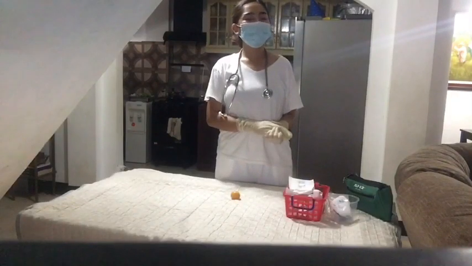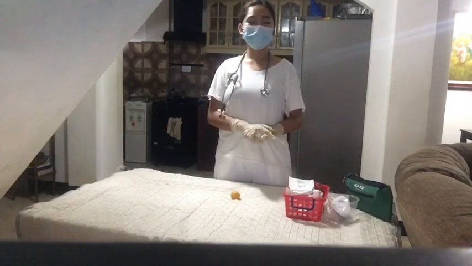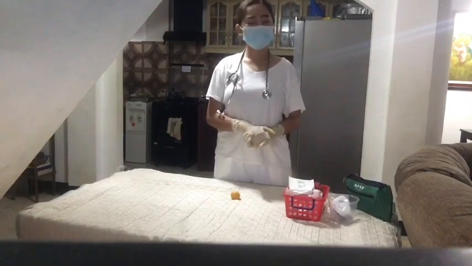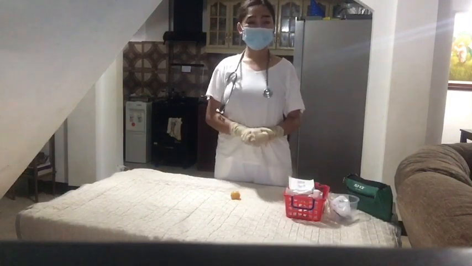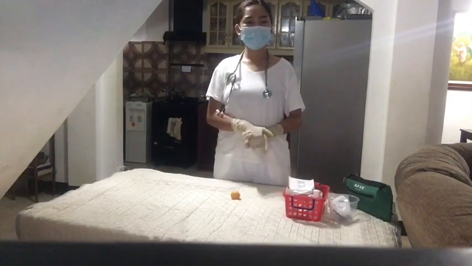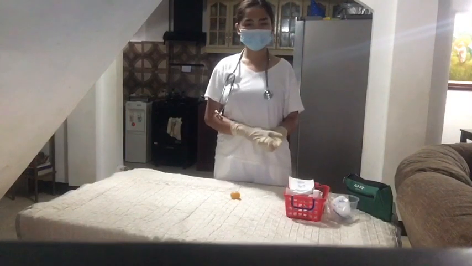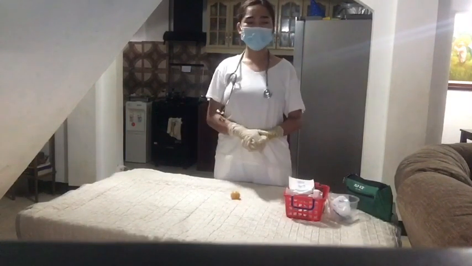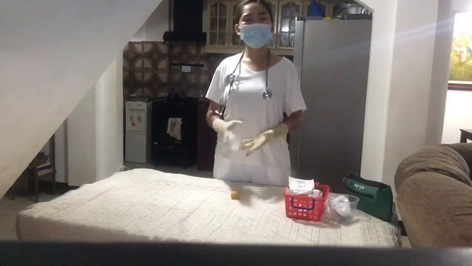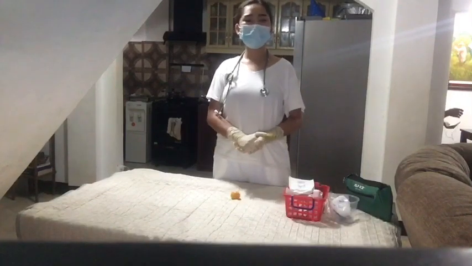Now we will be demonstrating or administering subcutaneous injection. So the first step is to perform hand hygiene and observe the appropriate infection control procedures. This is to reduce the number of microorganisms on the hands. Since we are done washing our hands, we will now proceed to the next step.